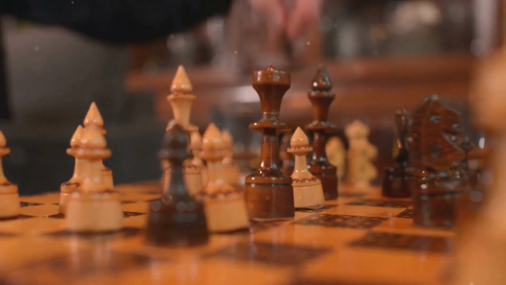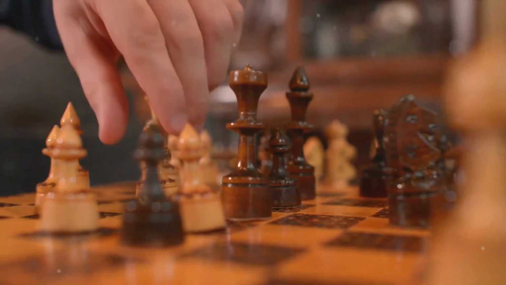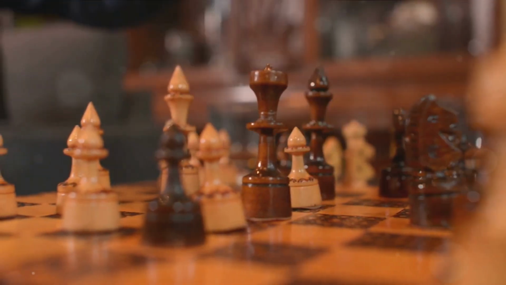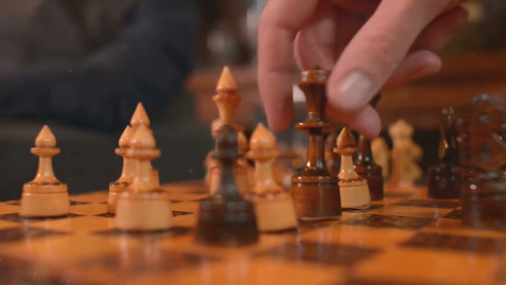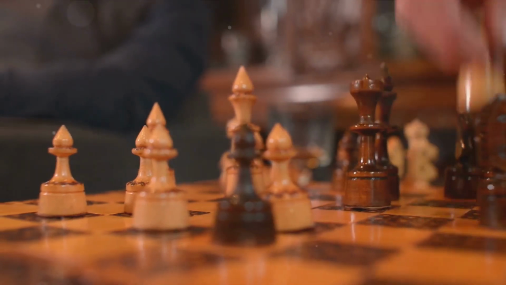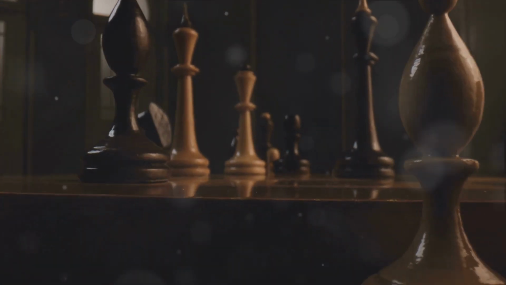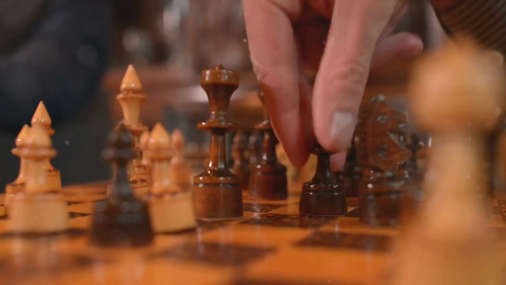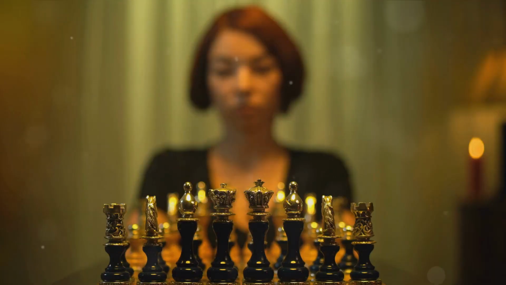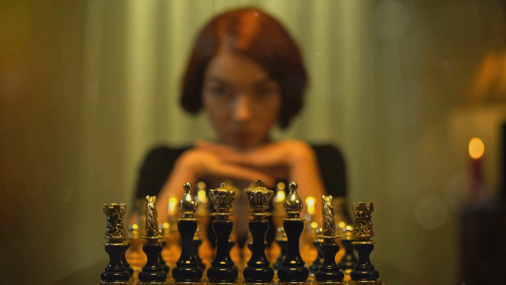So, let's get started. The chessboard is a square with 8 rows and 8 columns, creating 64 alternating light and dark squares. Now each player has 16 pieces: 1 king, 1 queen, 2 rooks, 2 knights, 2 bishops, and 8 pawns. For the initial setup, the rooks take the corners, followed by the knights next to them. The bishops are next in line. The queen finds her place on the remaining matching color square, and the king takes the last spot beside her.